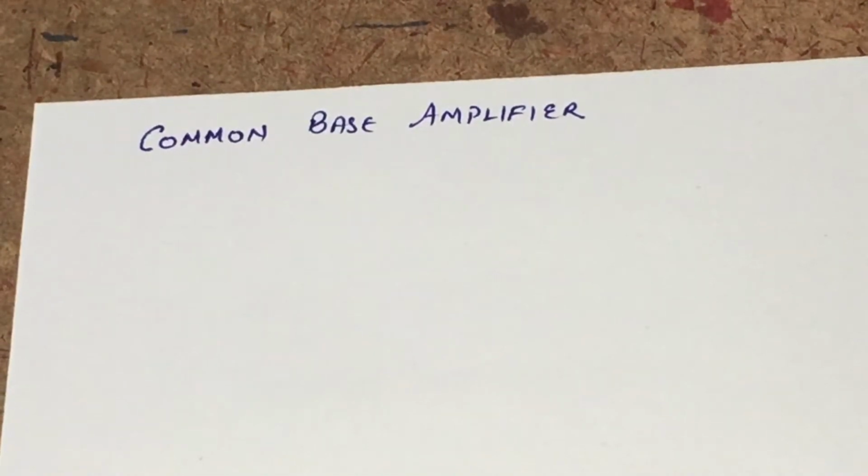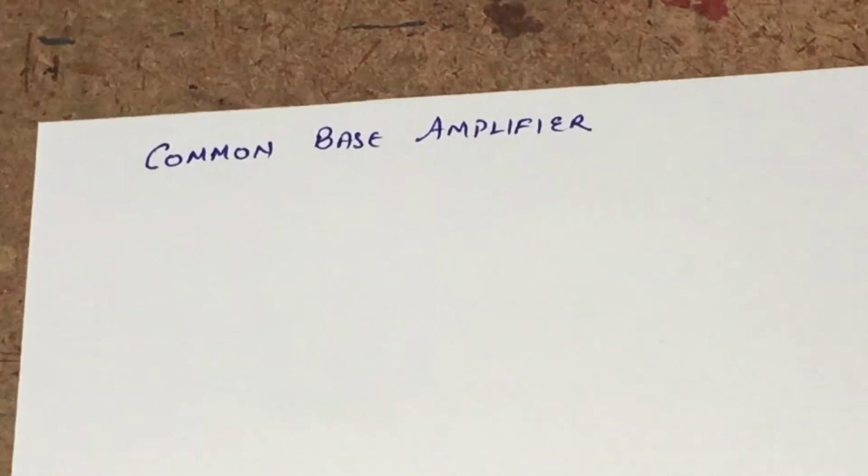Hello students, today's topic is the common base amplifier.